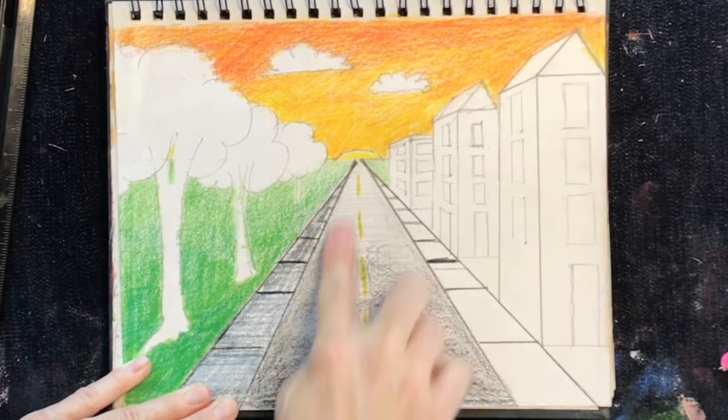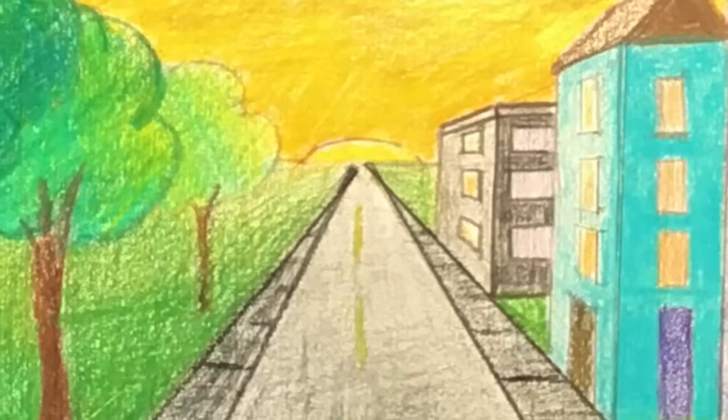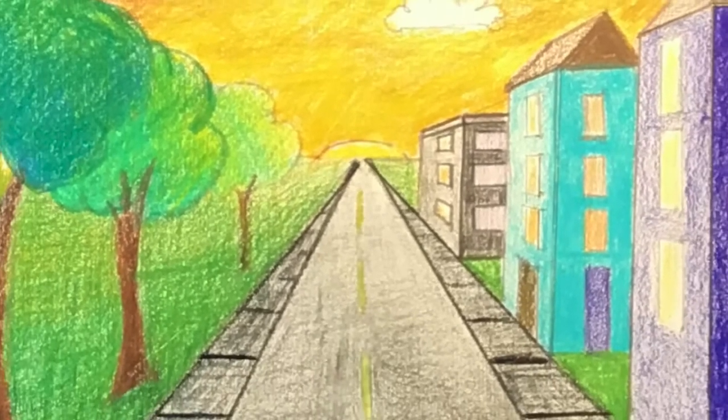Then when it comes to coloring, I want you to add any colors that you want. I want you to enjoy it and be as creative as possible.